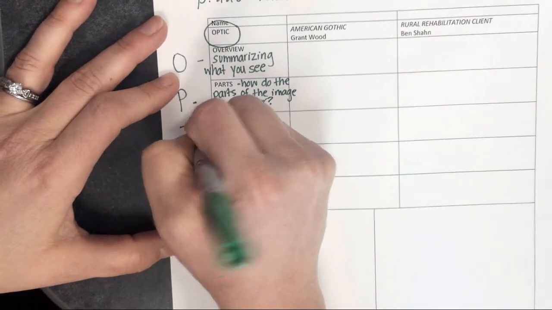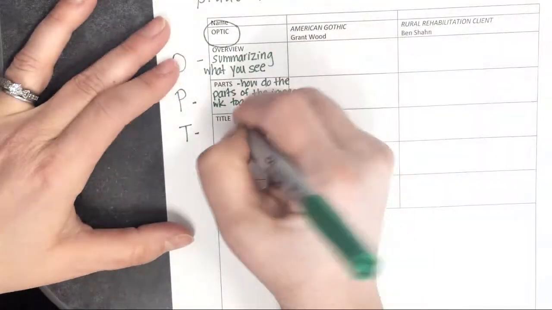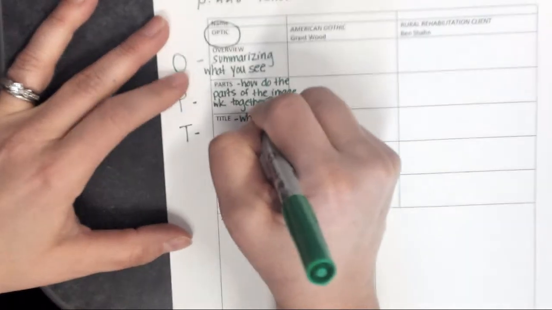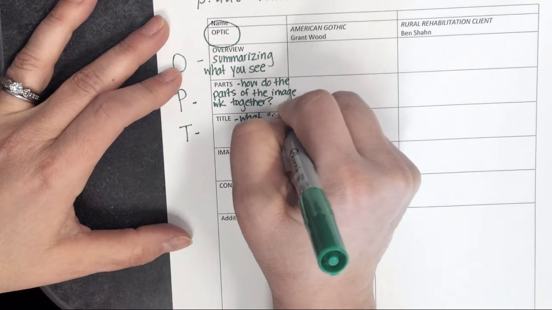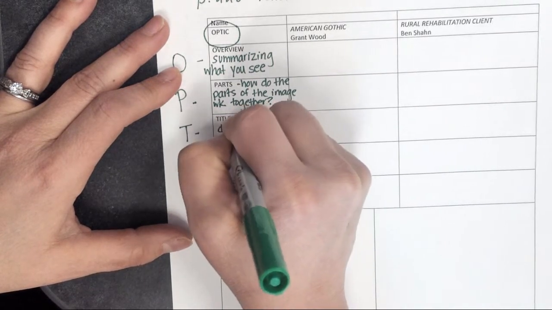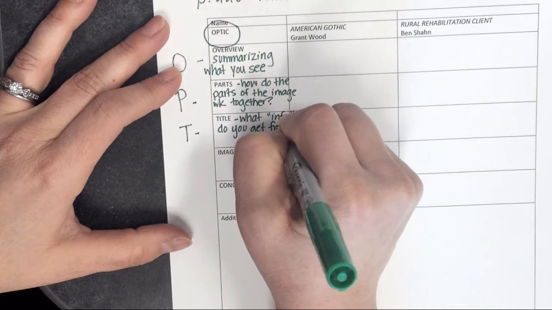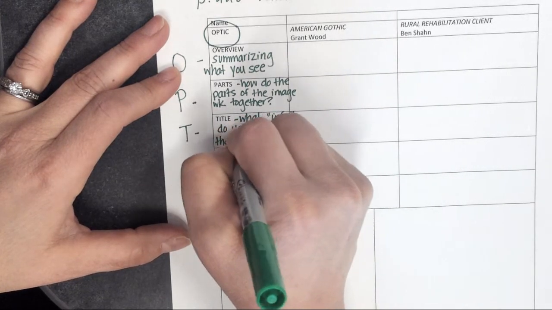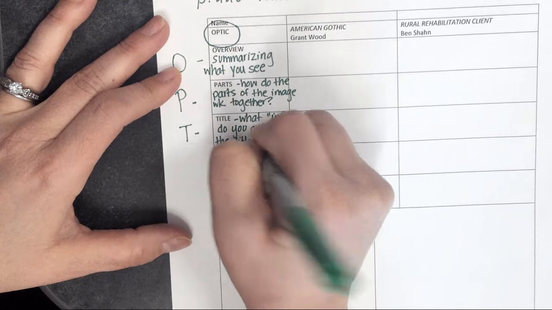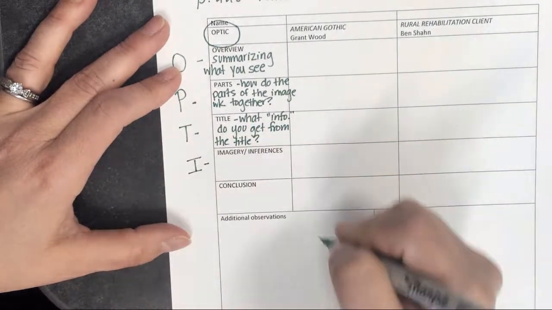T is title. What information do you get from the title? I is imagery and inferences.